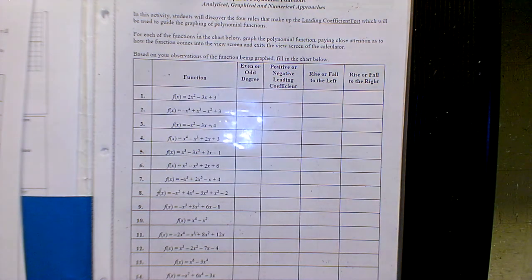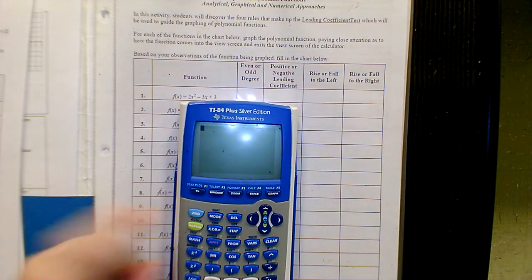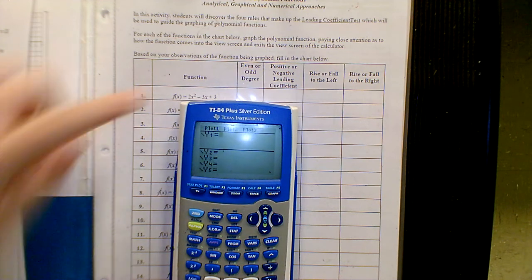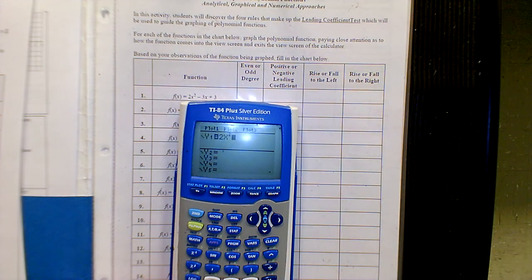So what I want you to do is turn on your graphing calculator. Where do we go to graph something? Remember our buttons? Yeah, Y equals. If you have anything in there, go ahead and clear it out. Type in the first function: 2x squared minus 3x plus 3.